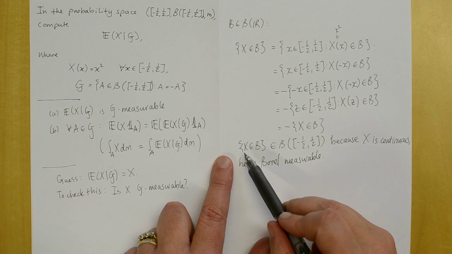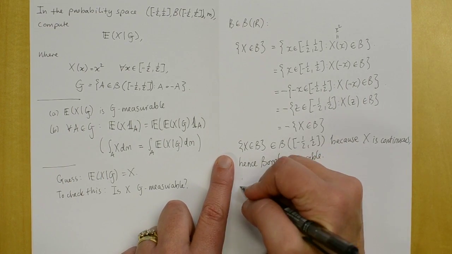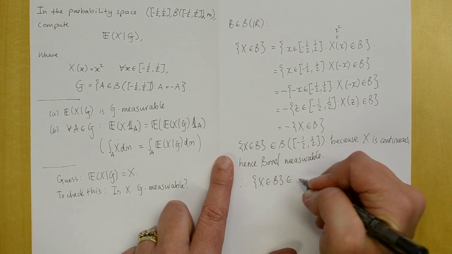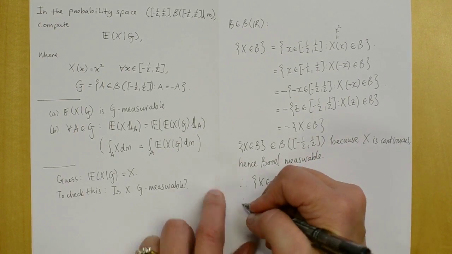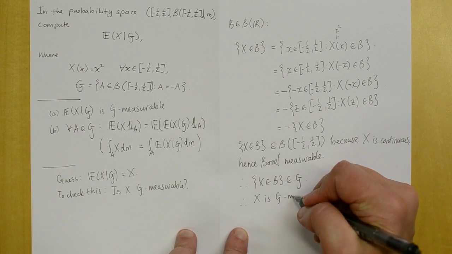So we have the property that X in B is in the Borel sigma field, X in B is symmetric around 0, therefore X in B is an element of our sigma field G, and therefore X is G measurable.